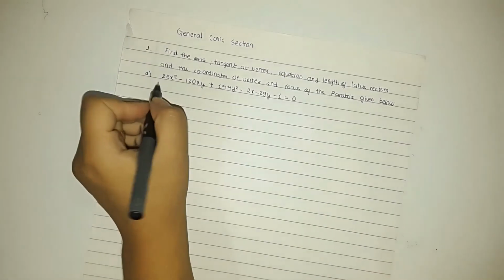As you can see in the question, the given equation is the equation of a parabola, and we have to find the tangent at the vertex, the axis, the length of the latus rectum, and the coordinates of the vertex and focus. So now we're going to solve it.